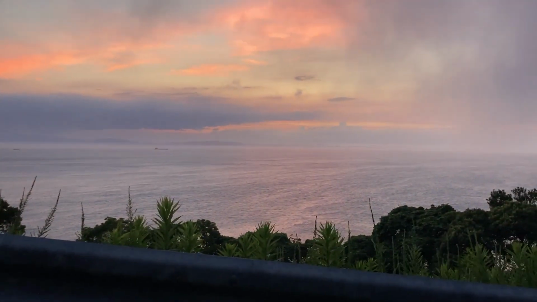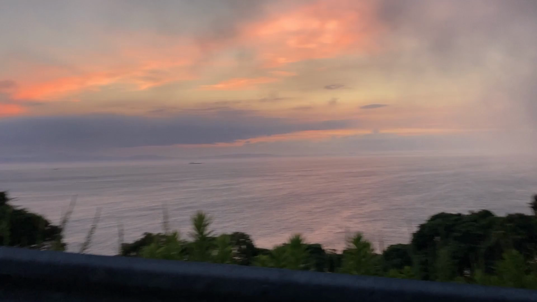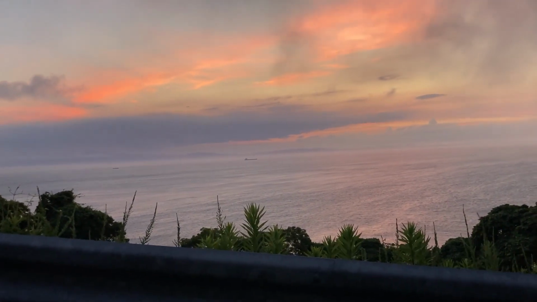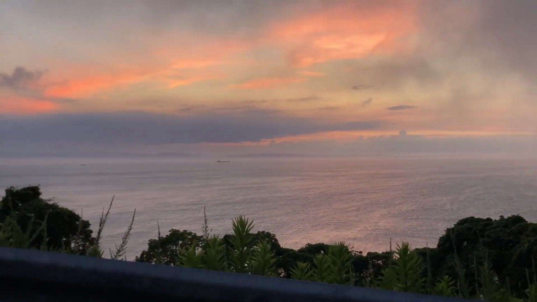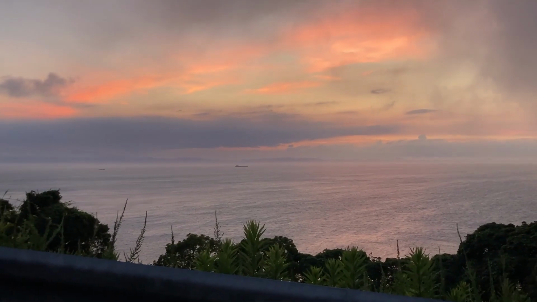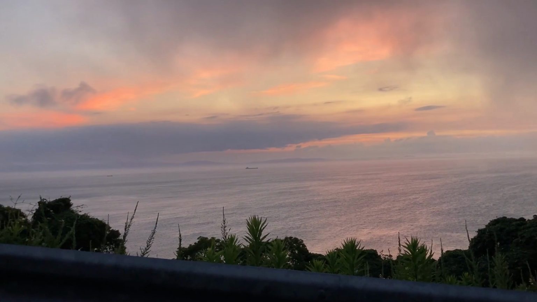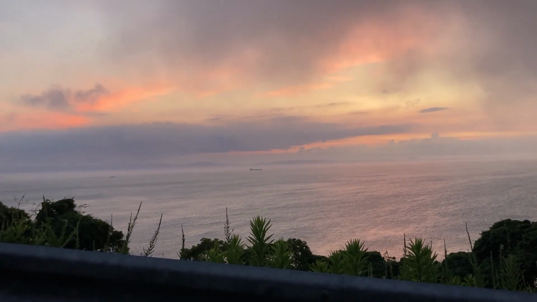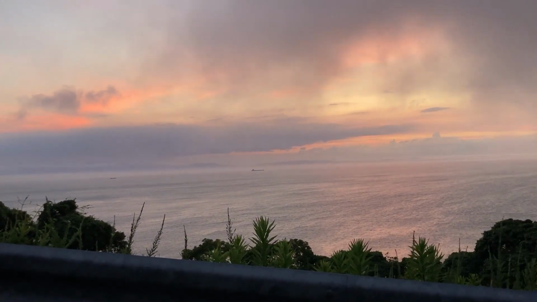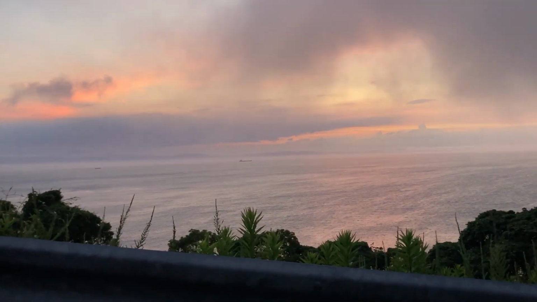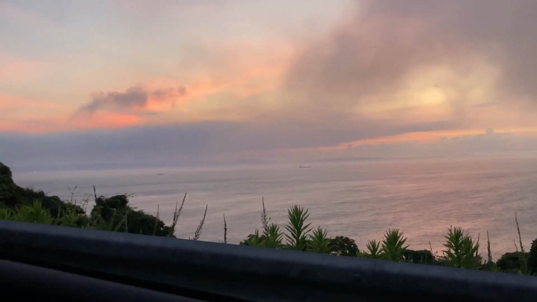But it's absolutely amazing, the weather around here. It's beautiful. It's really breathtaking. And I just need to breathe in lots of fresh air and just enjoy this atmosphere. So about an hour and 30 minutes until I get to the hotel.